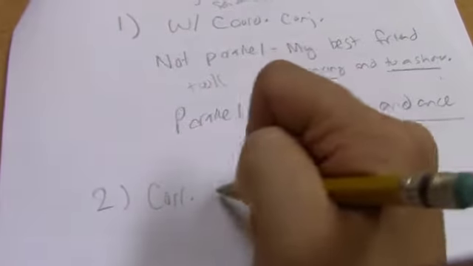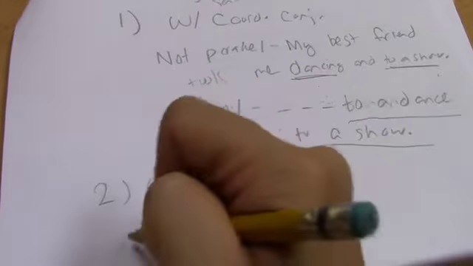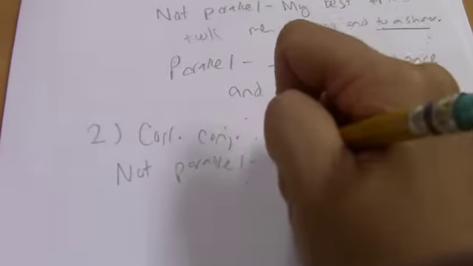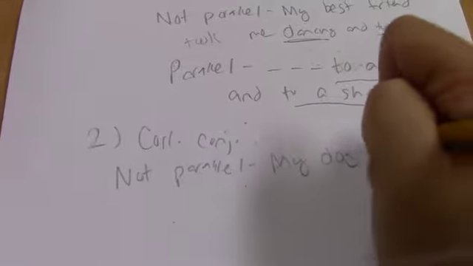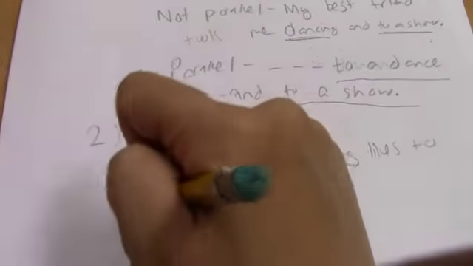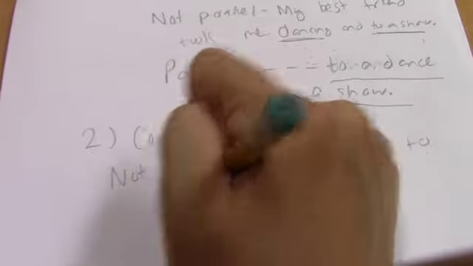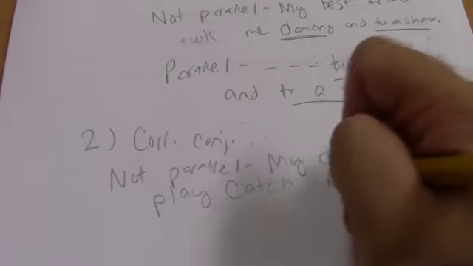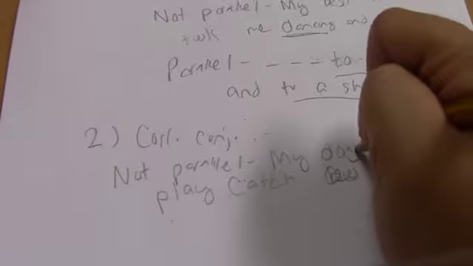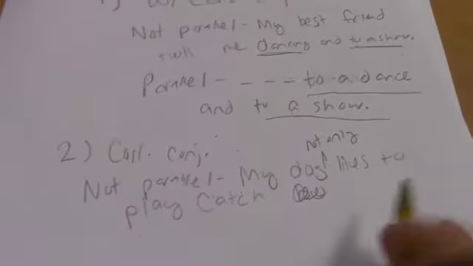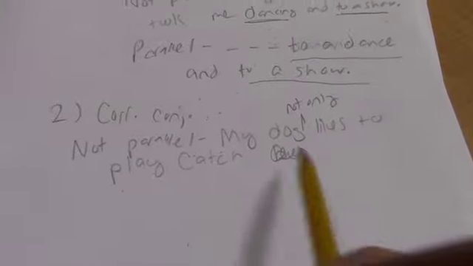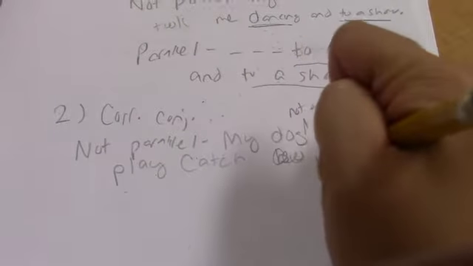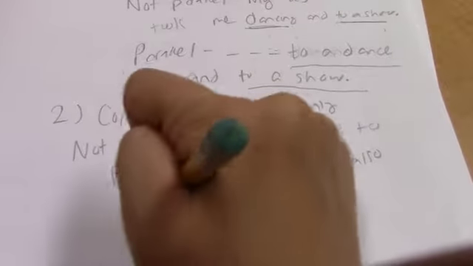For example, not parallel would be my dog not only likes to play catch, but also chase cars. Sorry about this, this is my first draft.